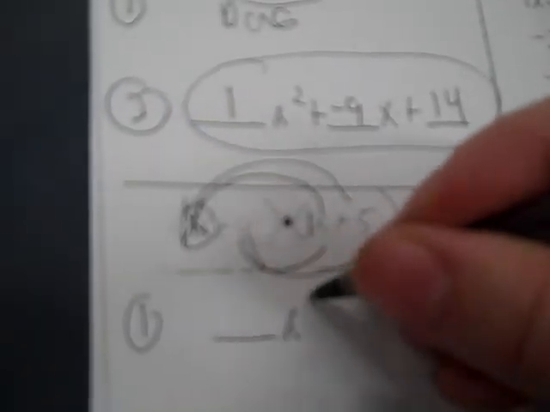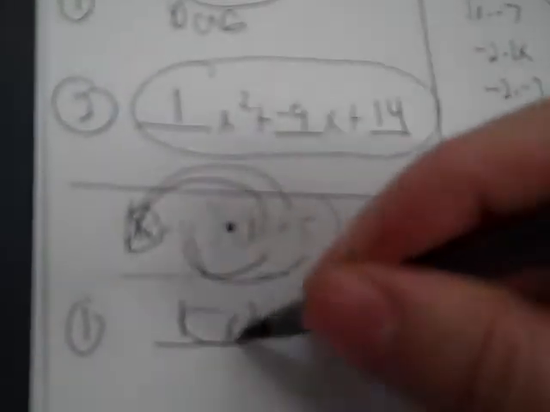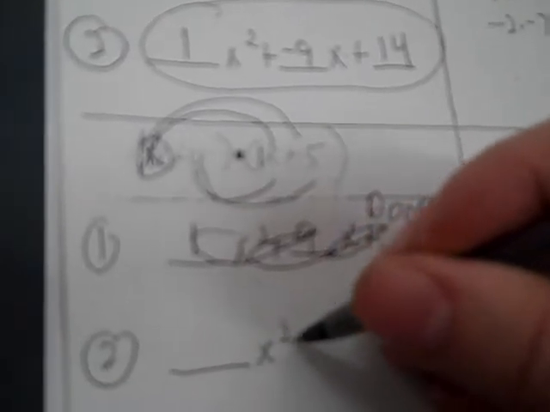So blank x squared plus blank x plus blank, and you got a 1. 5 plus 4 is 9. Oh, what am I doing? That should say done. Sorry. And then the second step: line up the blanks. So 1, 5 plus 4 is 9, and 20.